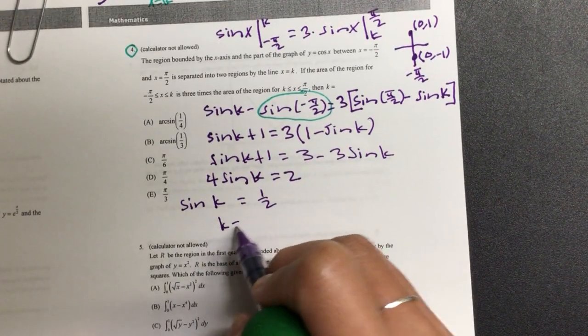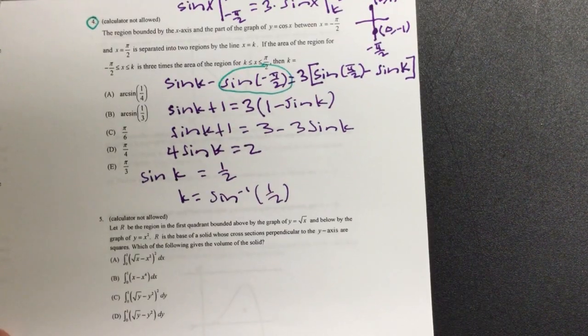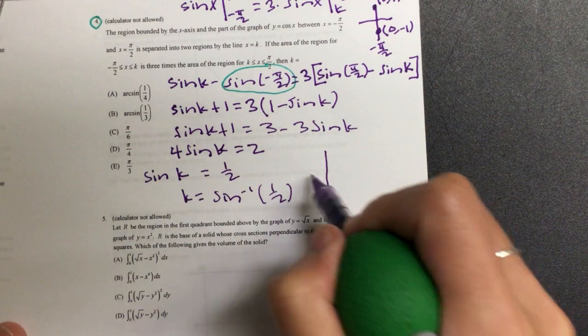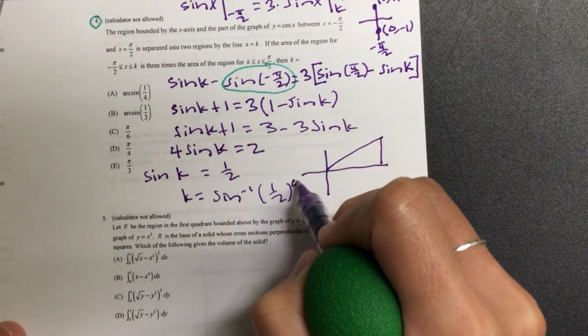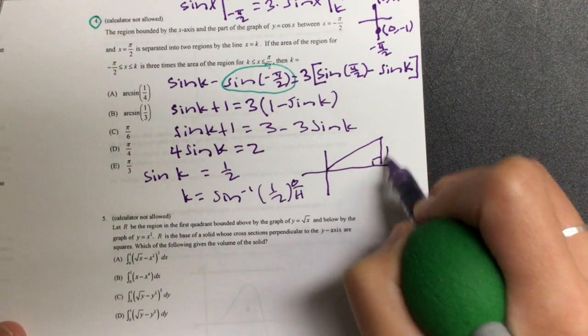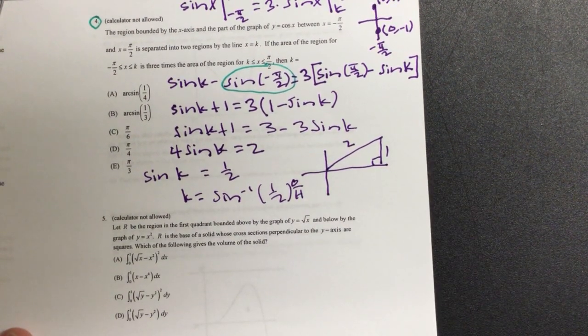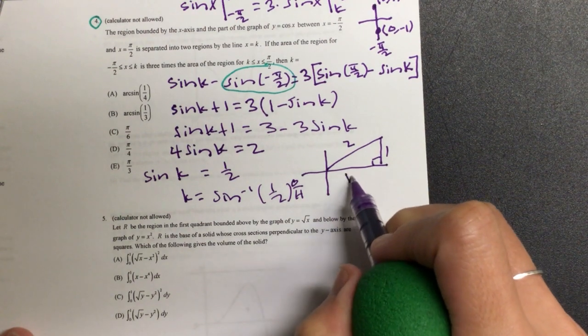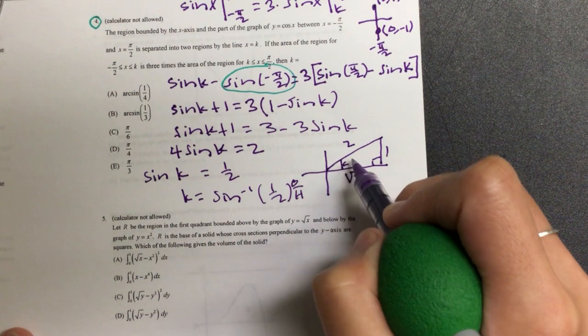So to make k by itself, it's really the inverse of sine, meaning we need to find the angle at that number. Let's do a recall. If the opposite is 1 and the hypotenuse is 2, what's going to make the adjacent? Square root of 3. And the angle we're looking at is k right here.